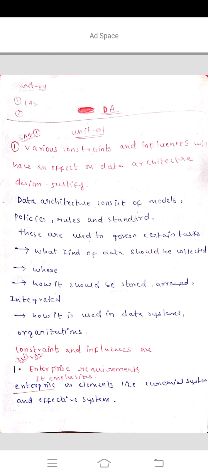So in this way you can write the answer. First you have to write the definition. Data architecture consists of models, policies, rules and standards. These are used to govern certain tasks: what kind of data should be collected, from where, and how it should be stored, arranged and integrated, and how it is used in data system organizations. So this is about the data architecture definition and some points related to data architecture.